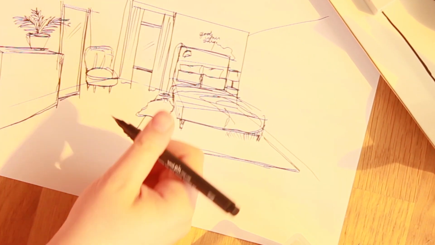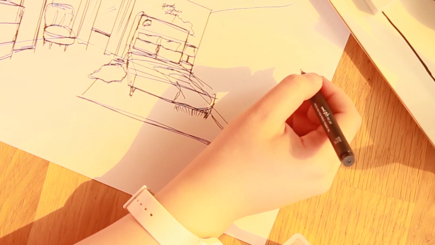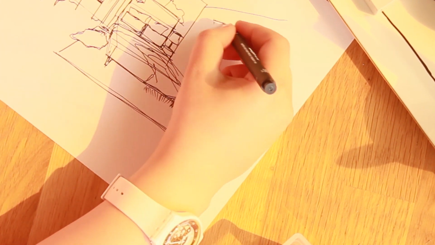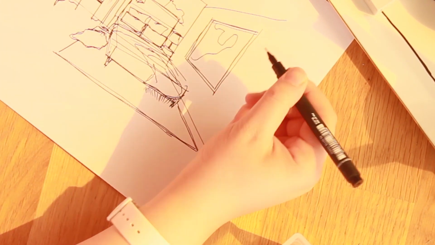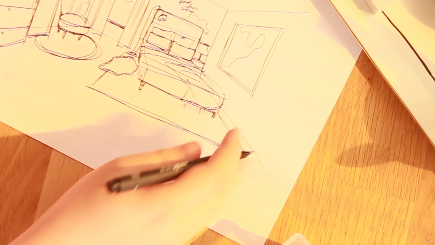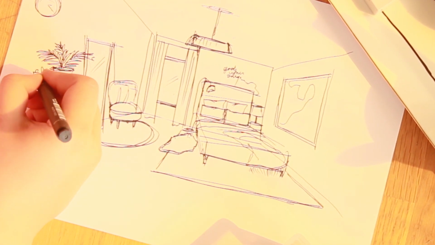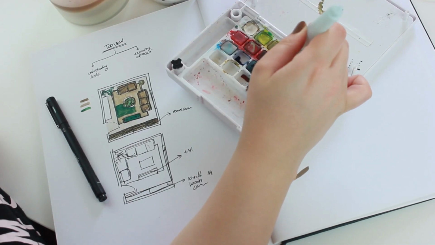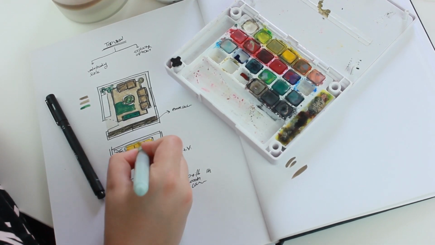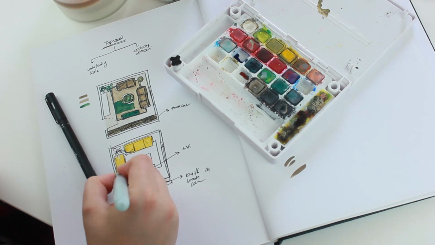Now that we've finished with our techniques, let's talk about coloring, because that's the funnest part of any sketching, let's be honest. When it comes to coloring your sketches, it will give it a lot of depth. It will also make you explore different options for color schemes. So coloring is such a good tool to understand the design and to give different options.